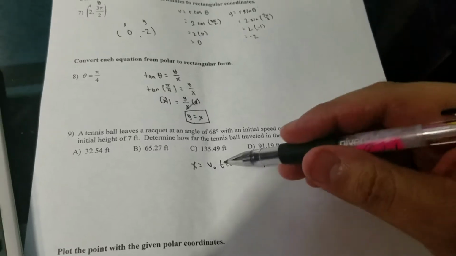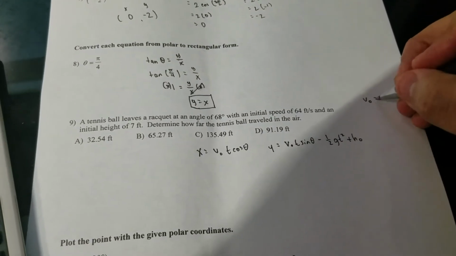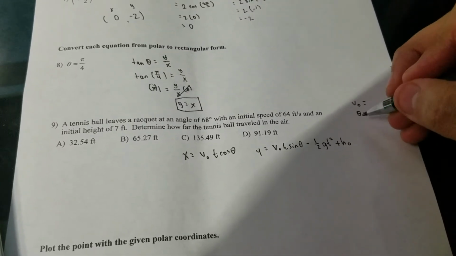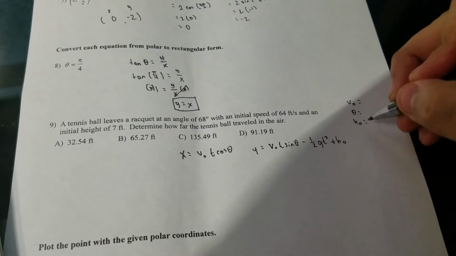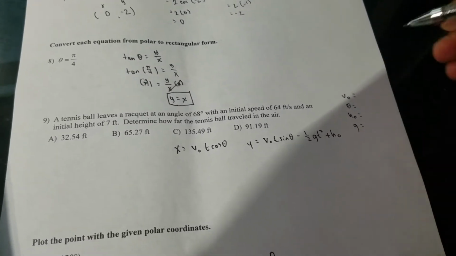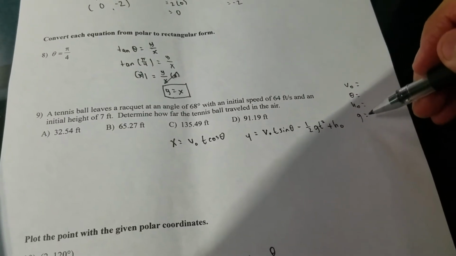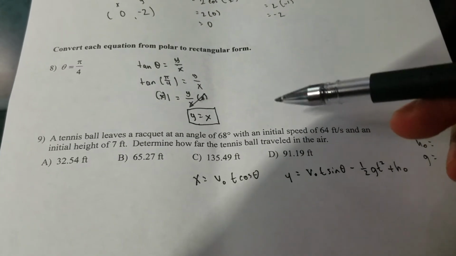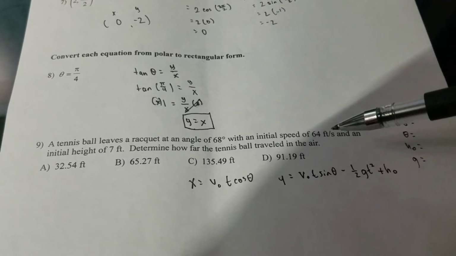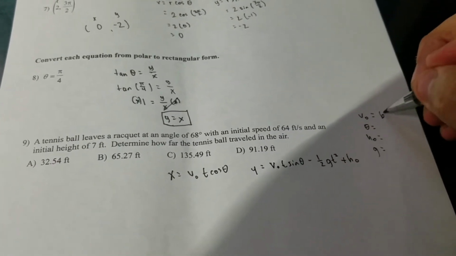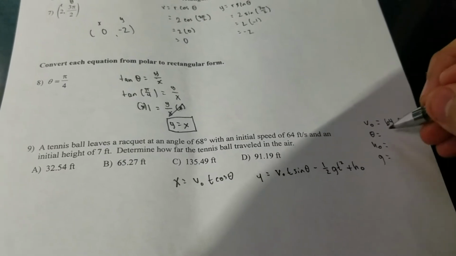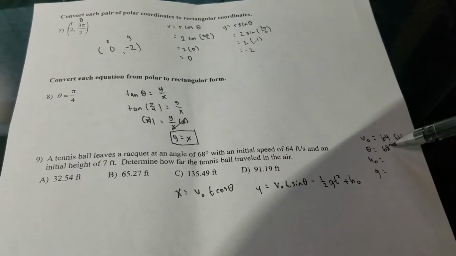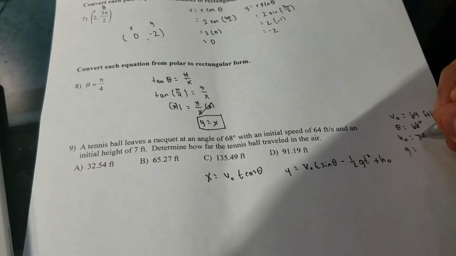And so I need these parameters here. So I'm going to look for them right now. My initial velocity, my angle, my initial height, and also my constant for gravity. Okay, and so that's going to change, guys. I know you're used to seeing 9.8, and that's what it is in metric units, but we're going to see here, tennis ball travels at an angle of 68 degrees with initial speed of 64 feet per second. So you can start filling in some of this stuff. Feet per second. Theta is 68 degrees. So my initial height of 7 feet, so 7 feet.